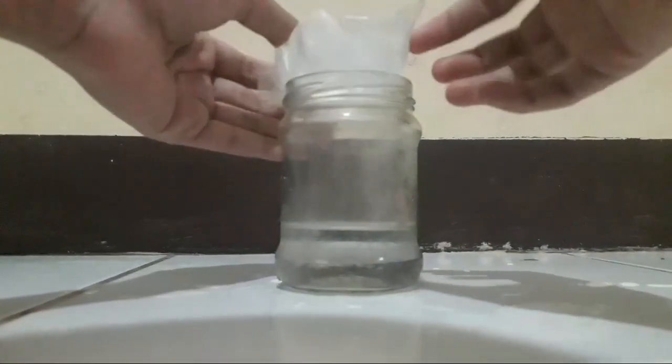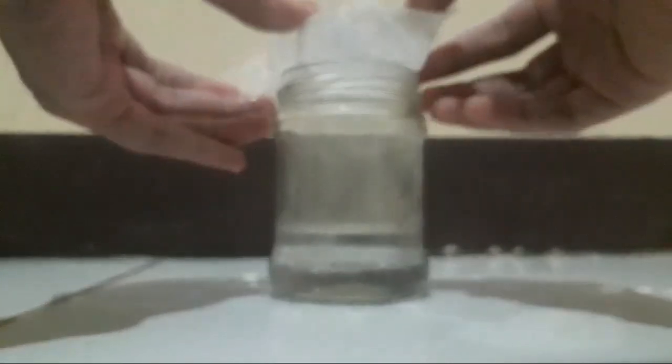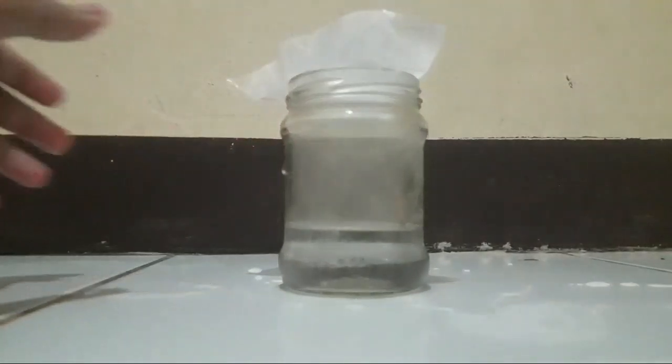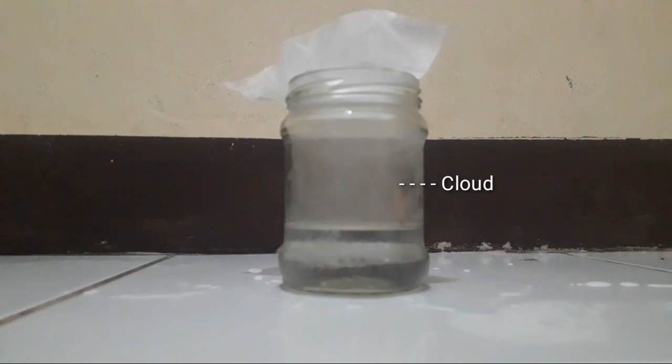After that, you can put the ice cube on the glass. The clouds will start to form in the glass. Why can this happen?